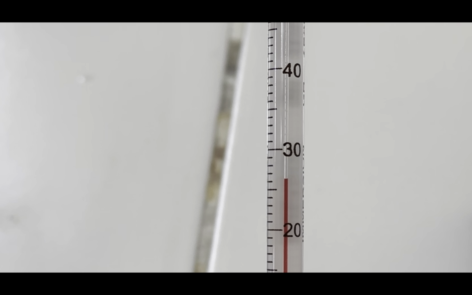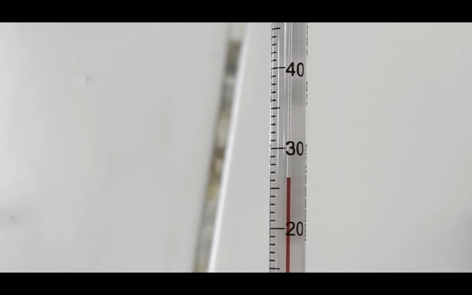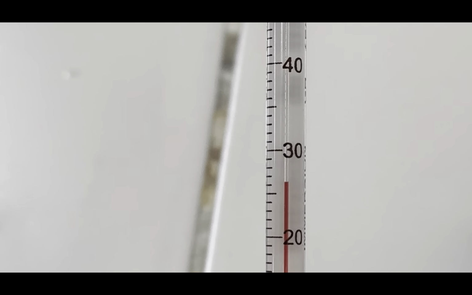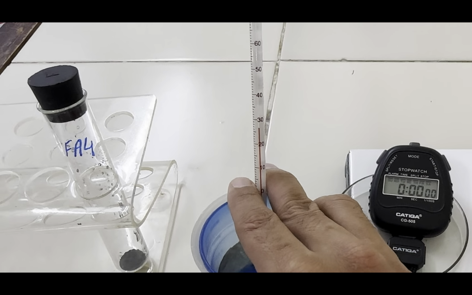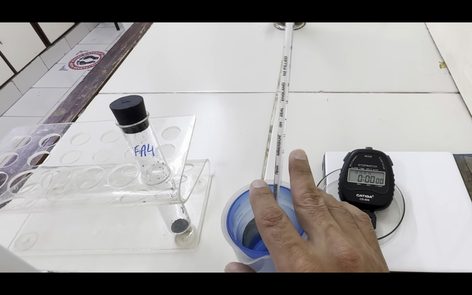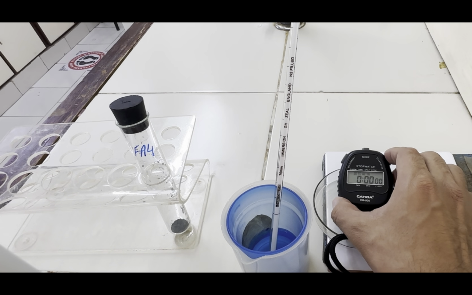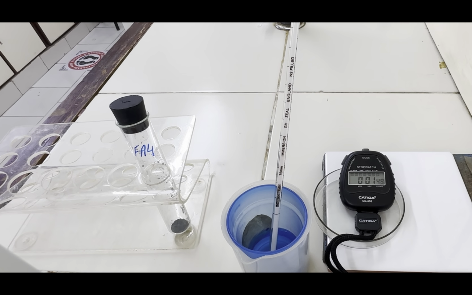Therefore, the initial temperature here is 26.0. Now, let us start the stopwatch, and every 30 seconds, we will observe this temperature.